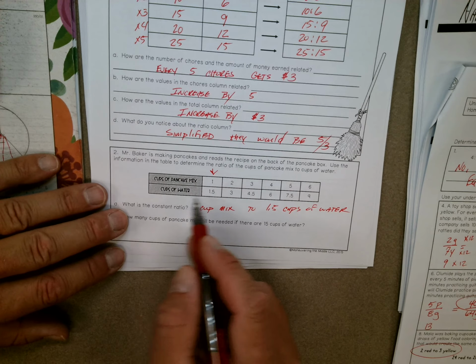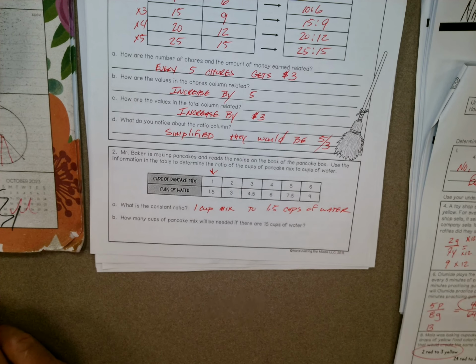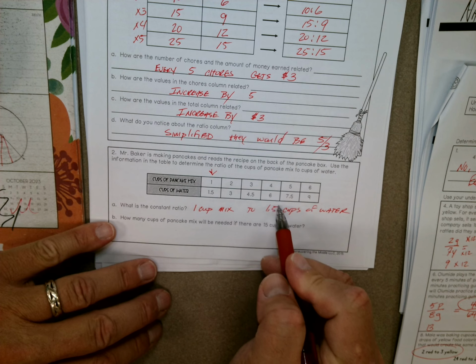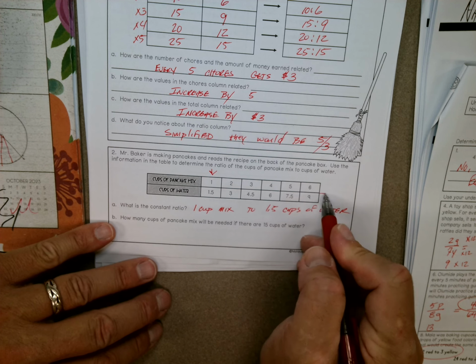How many cups of pancake mix will be needed for 15 cups of water? So what we would do is just scale this up. What we have to do here is find the relationship. How are we getting from here to here? Okay, so let's take this up. Let's see here. It looks like they're adding 1.5. All right, so we could scale this up.